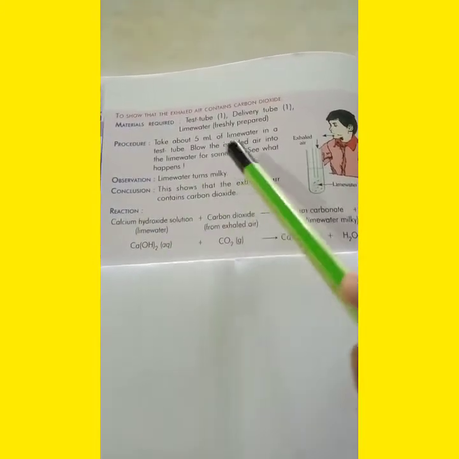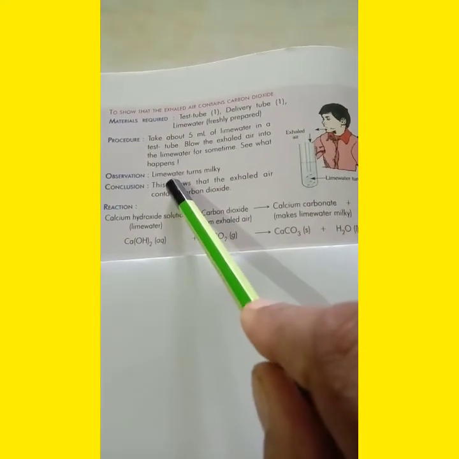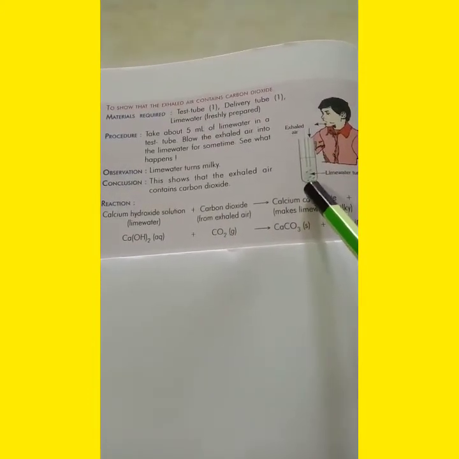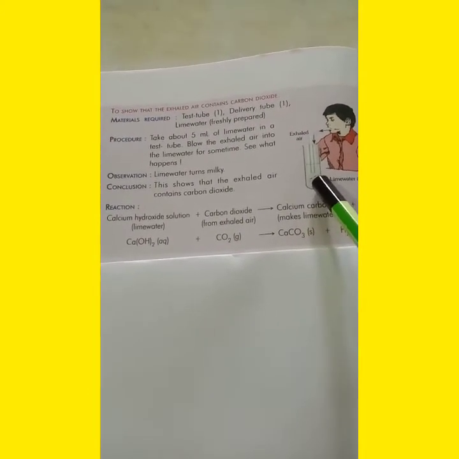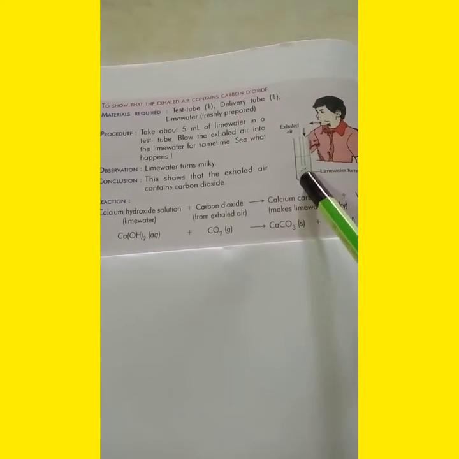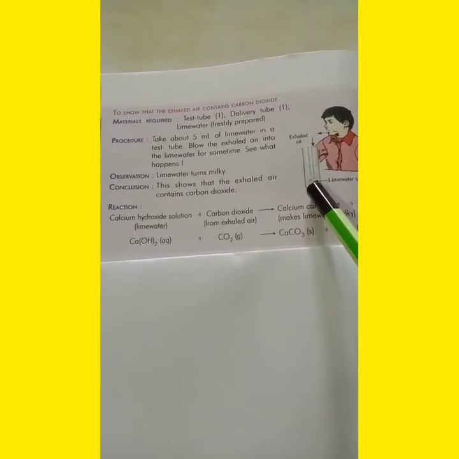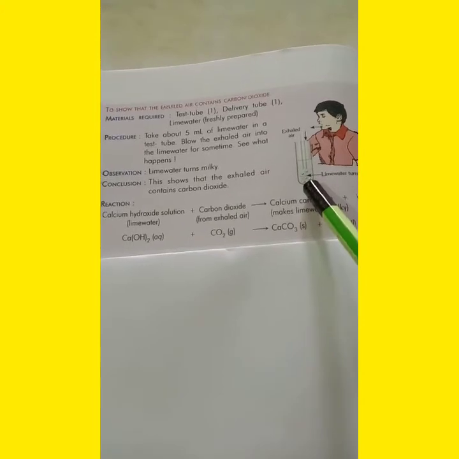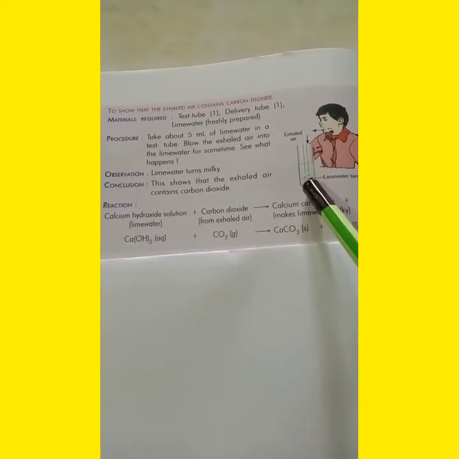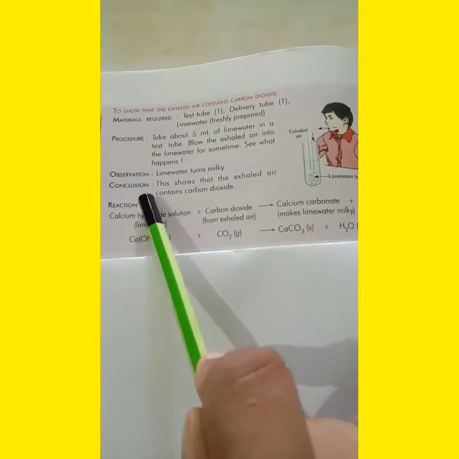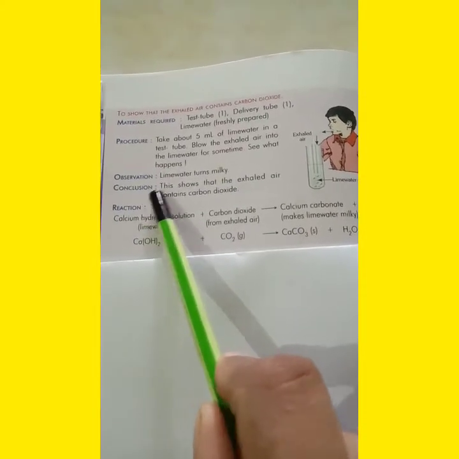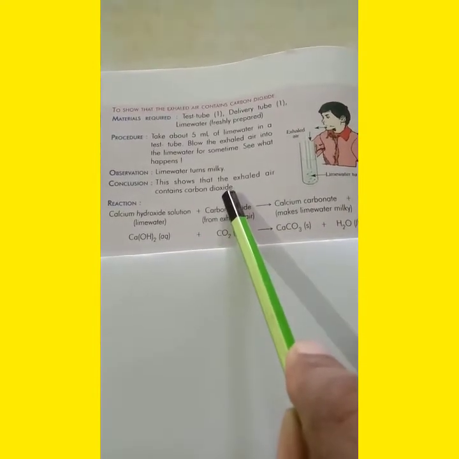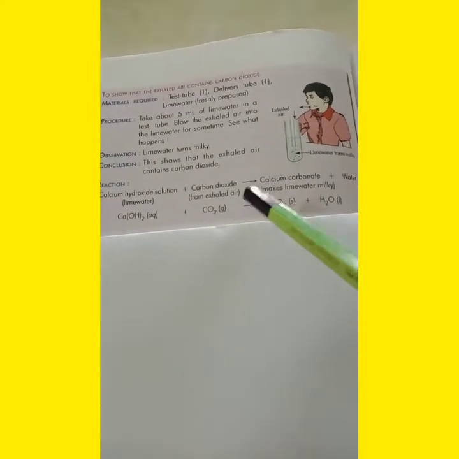Observation: after a few seconds you will observe that lime water turns milky. Earlier it was not milky, it was almost transparent. But as soon as exhaled air reaches here, it turns milky. Children, you must understand that lime water always turns milky when it comes in contact with carbon dioxide. So, we can have a conclusion here that the exhaled air or the air that we breathe out contains carbon dioxide. You can also see the reaction which is involved in this process.